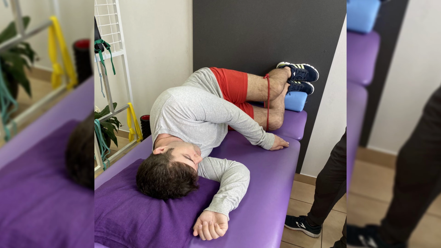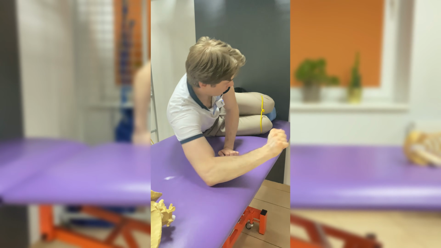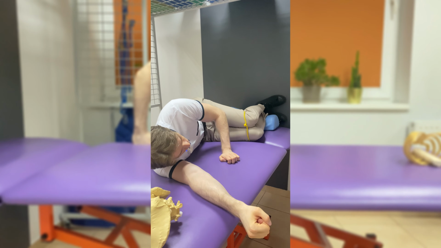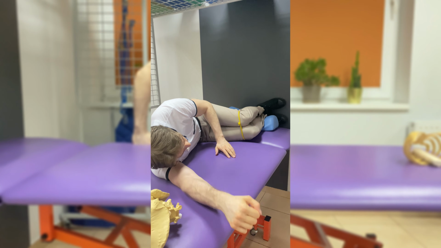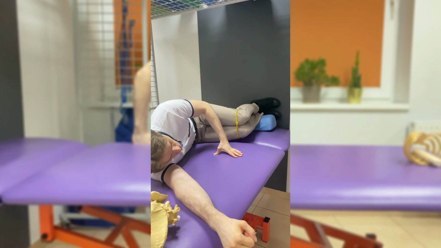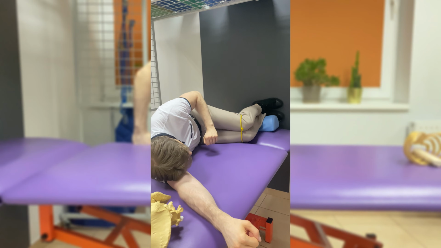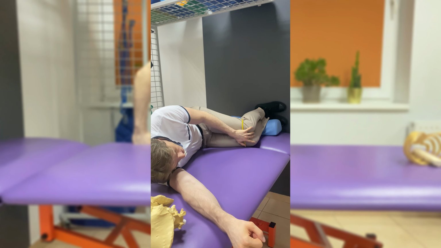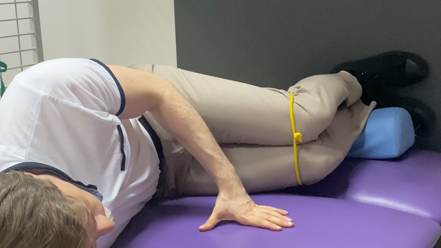Now let's do an exercise that can help you to rotate your pelvis in the transversal plane to the left side. You have to lie on your right side, flex your hips, flex your knees, put both of your feet on the bolster, and make a strong contact with the wall. Right now, you have to move both of your knees up from the floor.